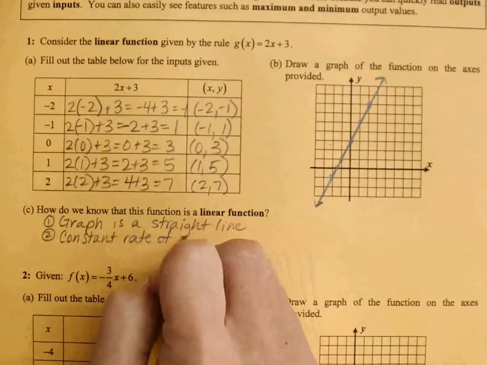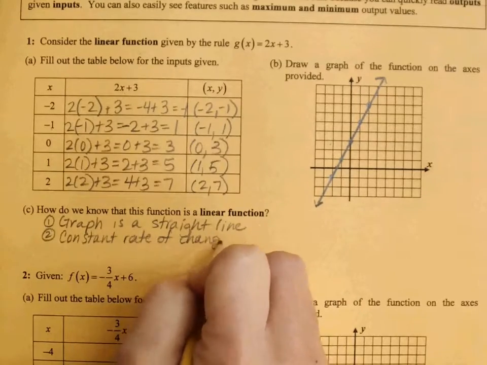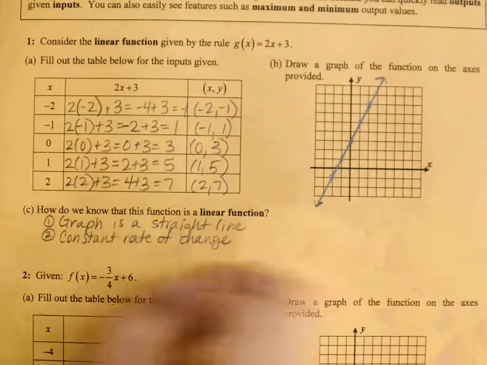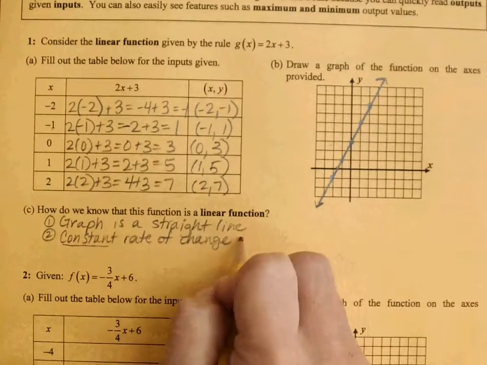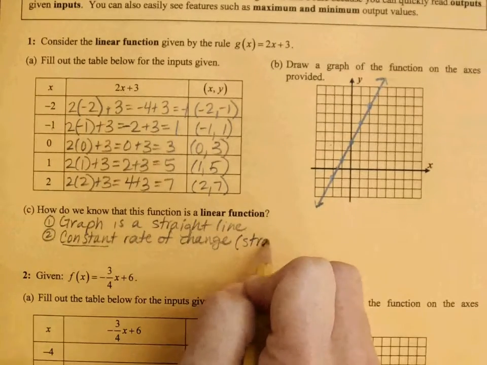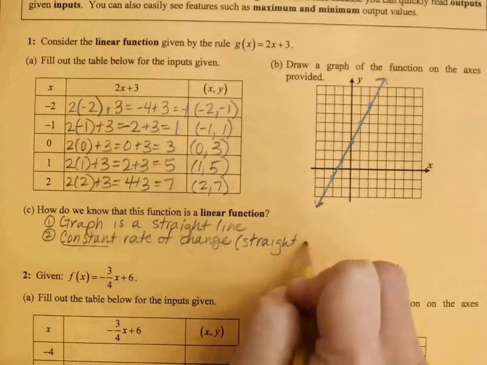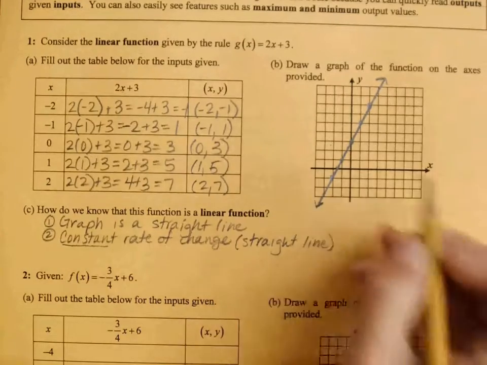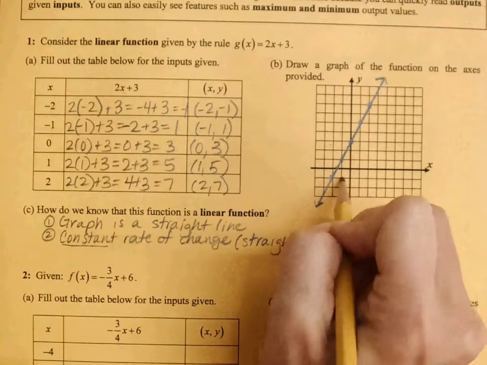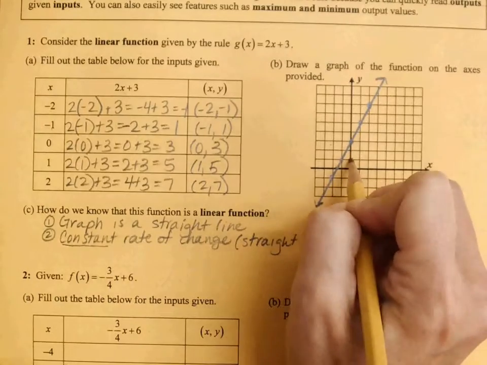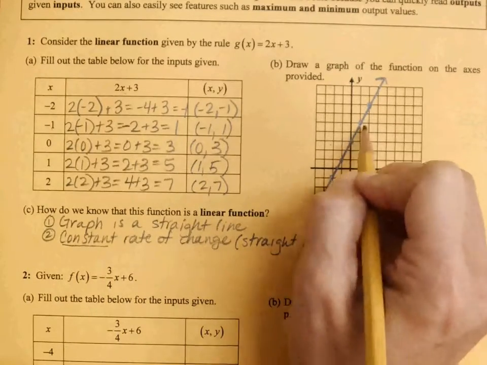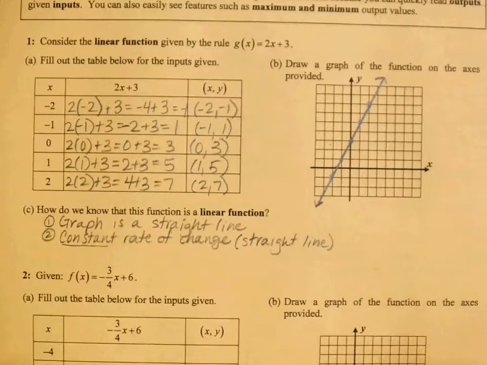And we'll talk about rates of change here soon on our next video. We know it's constant because we have a straight line. So as x increases, y increases. As x increases, y increases. So it does the same increase on both.